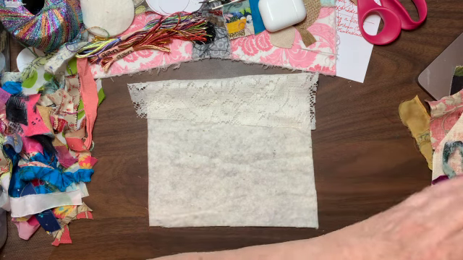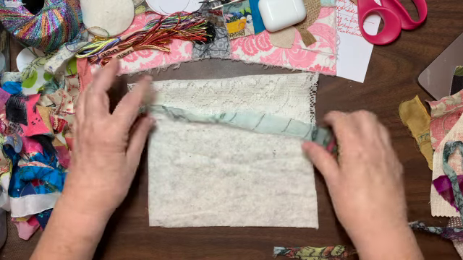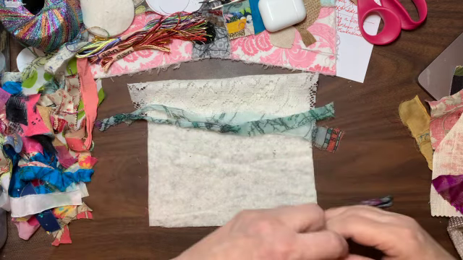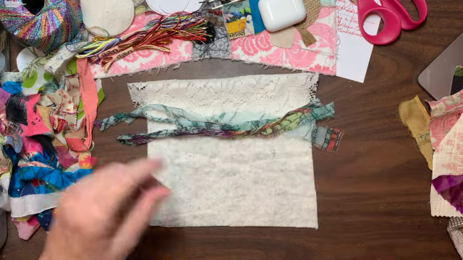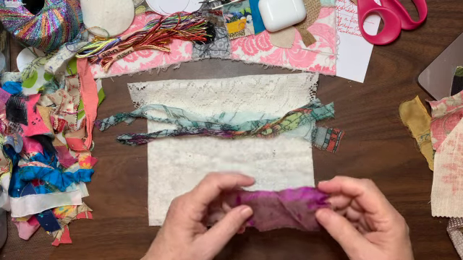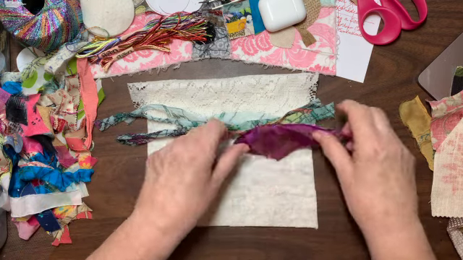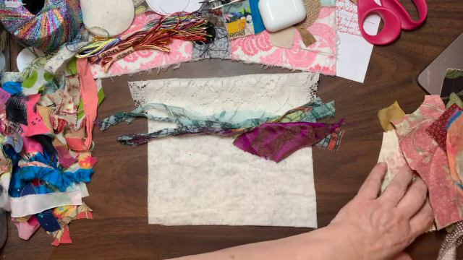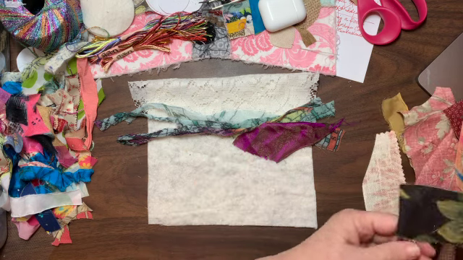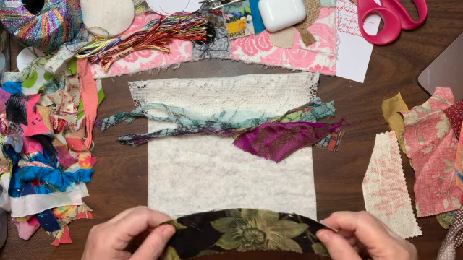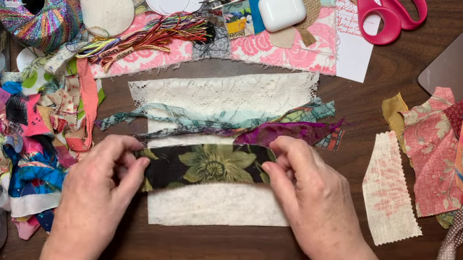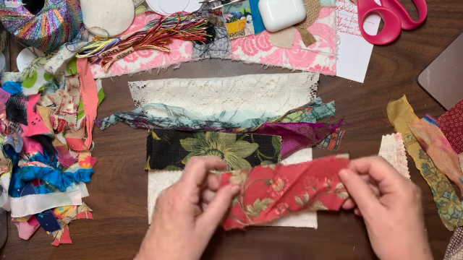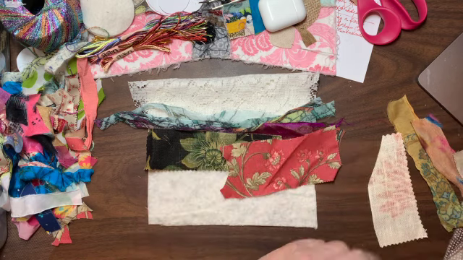Let's see, something really light to start with, maybe a little bit darker, and then a little bit darker still. How about something to play in with that? Now we need a contrast. What if we do something like that, throw that down. Let's come across with that.